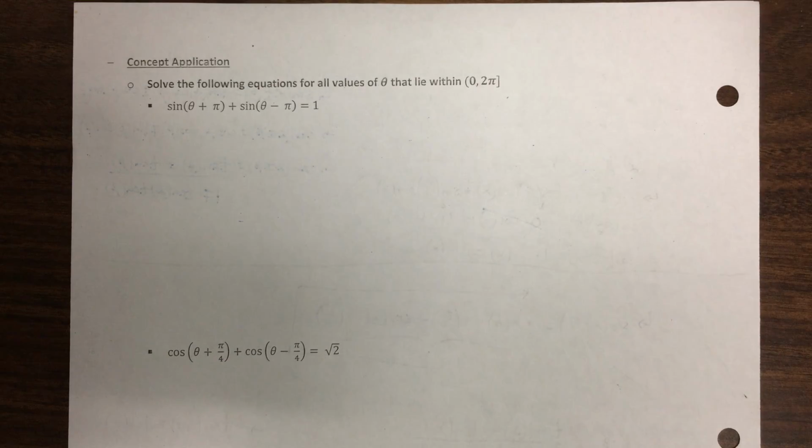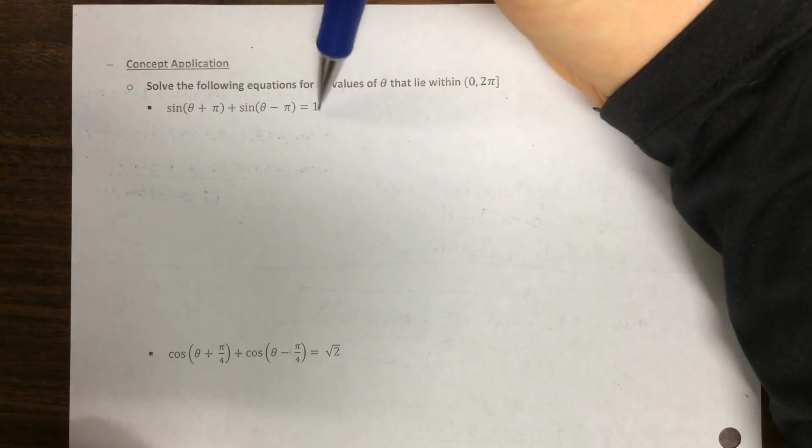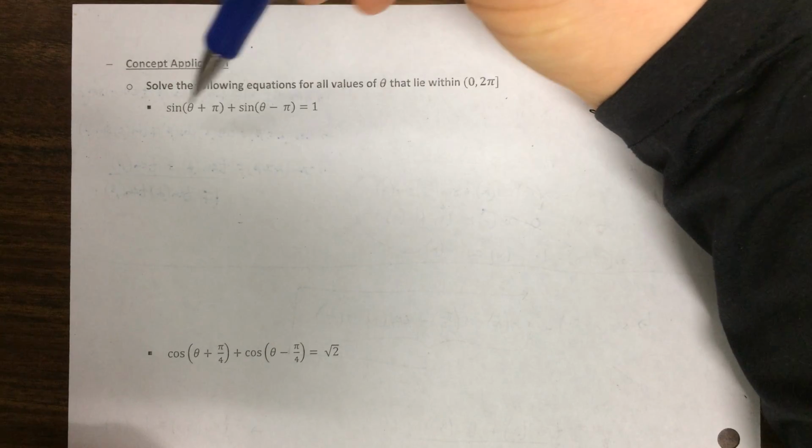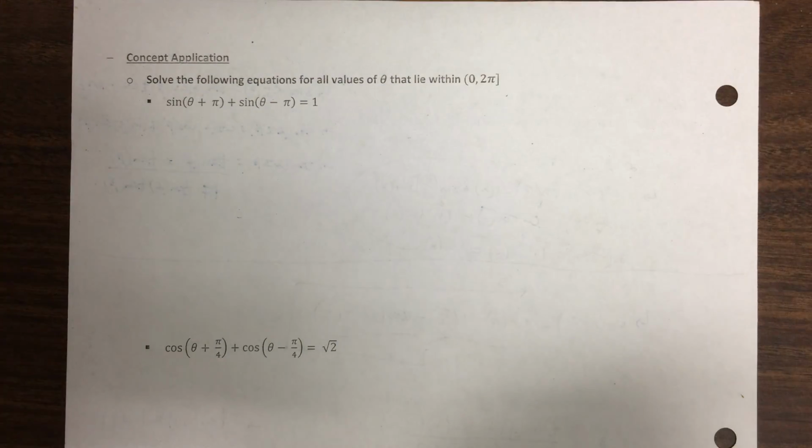But here, now we want to solve equations. On the previous page, we used the formulas to derive some new identities or verify some identities. Here we're using it to solve equations. Now this is a key difference because this does not mean, like the previous one, that this plus this will equal 1. What we're trying to do is figure out what values for theta make this equation true. Okay?